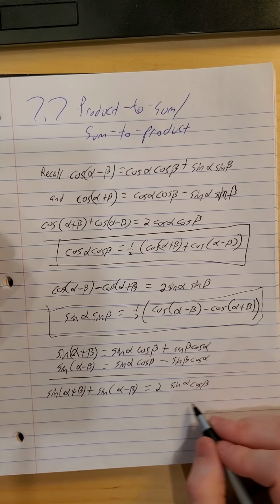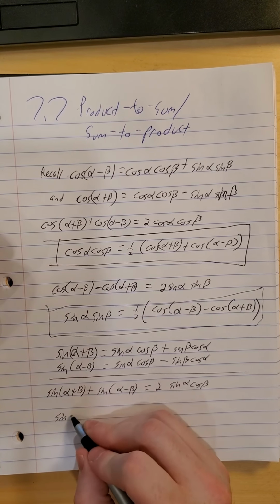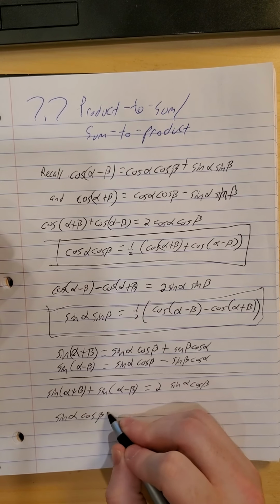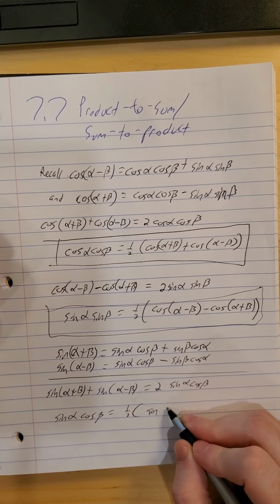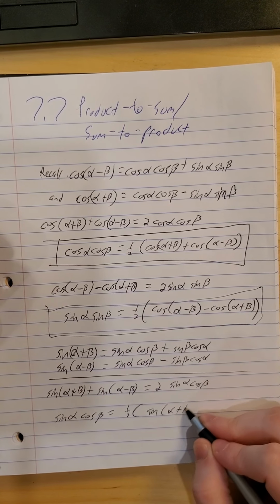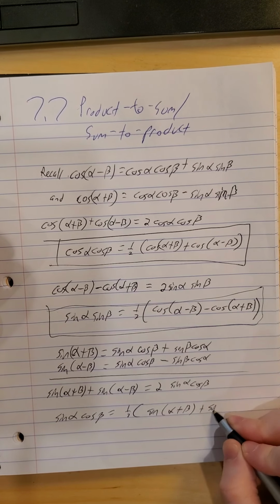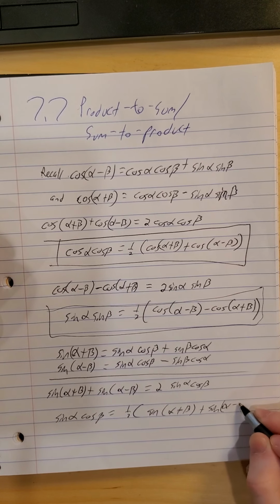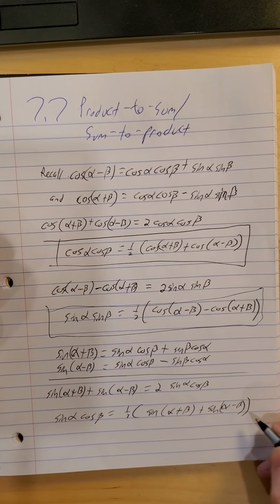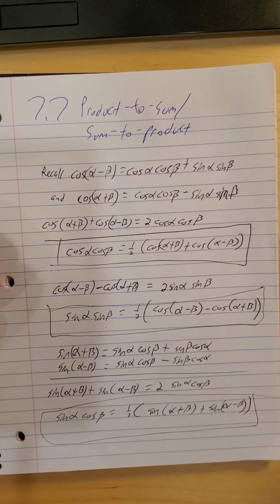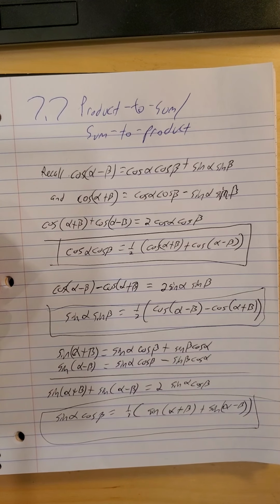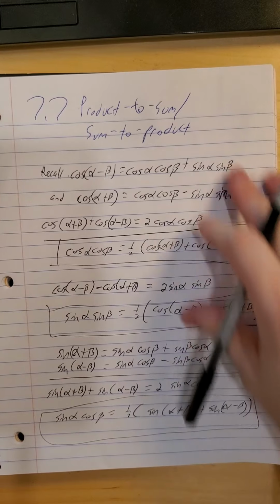And again, if we get the product alone, sine alpha cosine beta then is half of sine of alpha plus beta plus sine of alpha minus beta. That's another one of our handy dandy formulas.